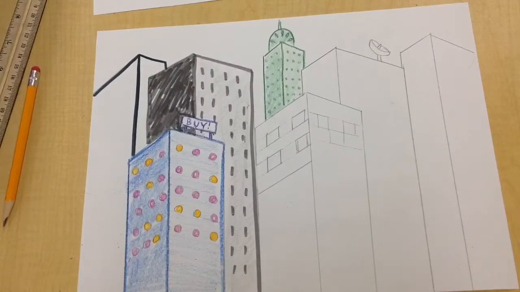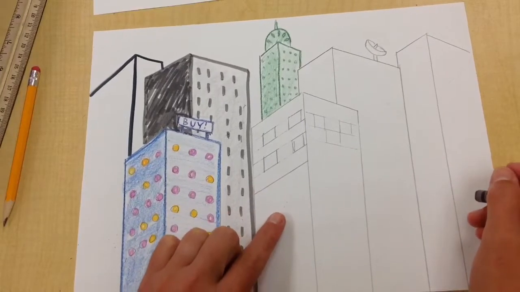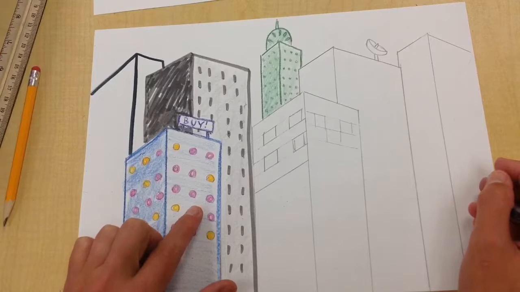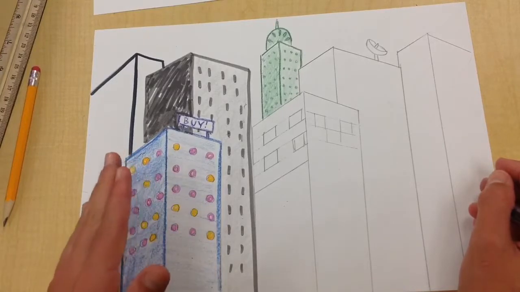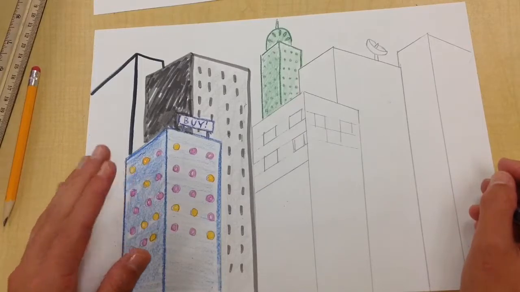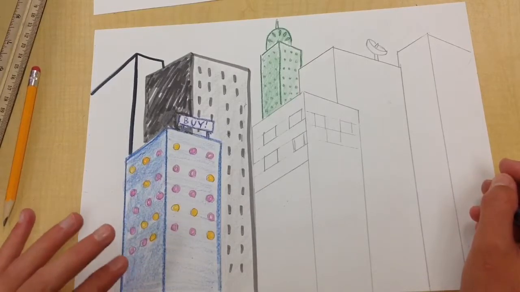Now that you've had some time to draw, I want to talk about coloring your buildings so that you can enhance the perspective that you've already put into them. When I'm choosing to color a building, I'm going to make one plane darker, a slightly darker value, and one plane a slightly lighter value. This makes it look like this side is a little more in shadow. Whichever side you choose to put in shadow, it should be the same or consistent for all the buildings.